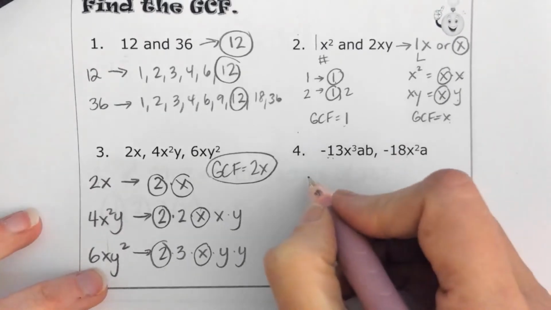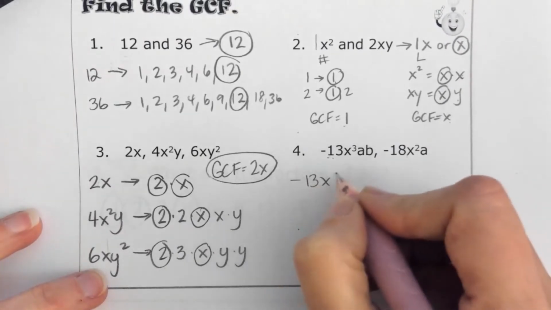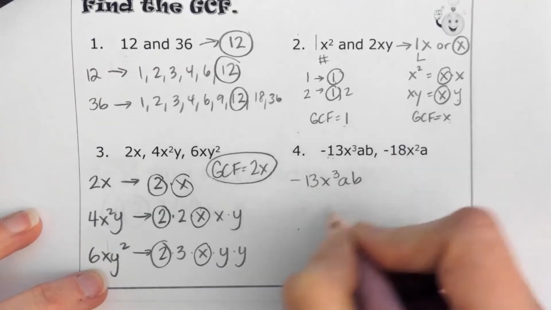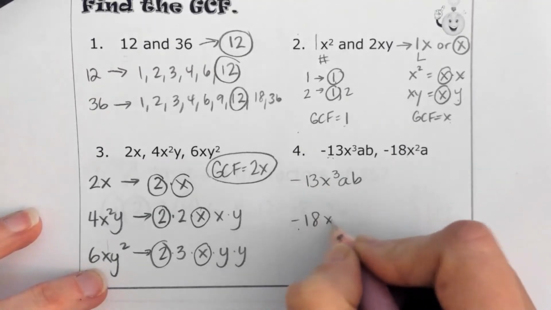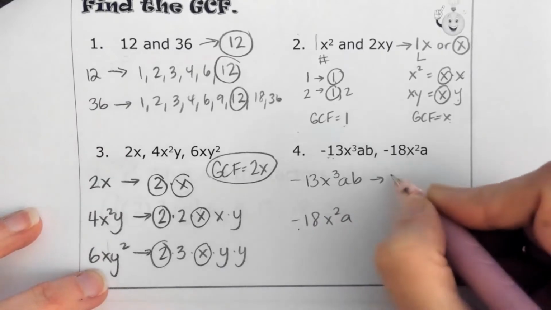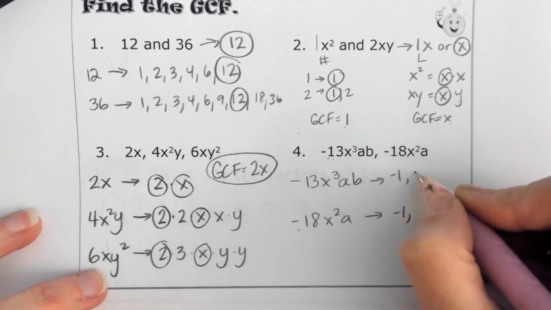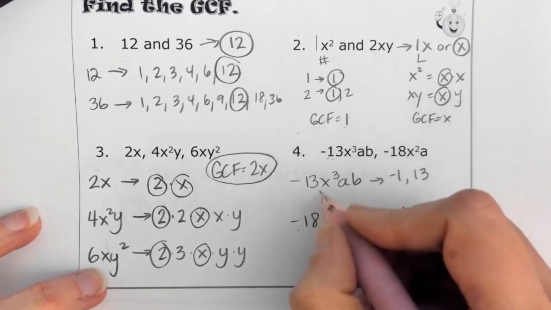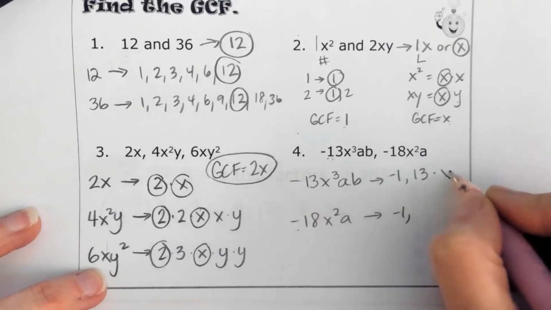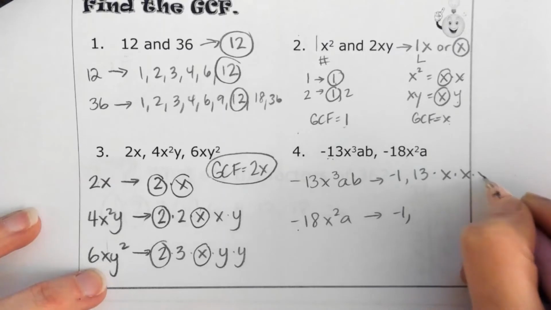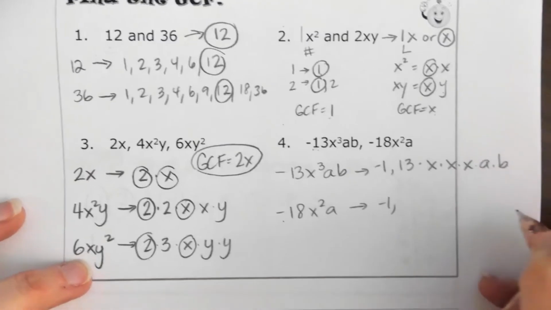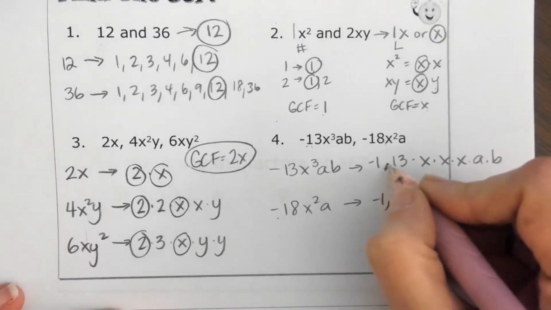Okay, so if I look at this one, I have -13x to the third, ab. I have -18x squared, a. So I said they all have -1 as a factor because they're both negative. This one, I can also multiply by 13. And then I can do x times x times x times a times b.